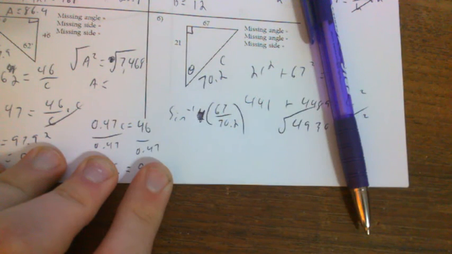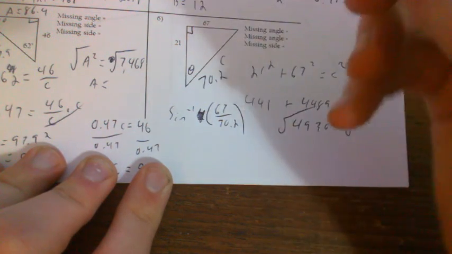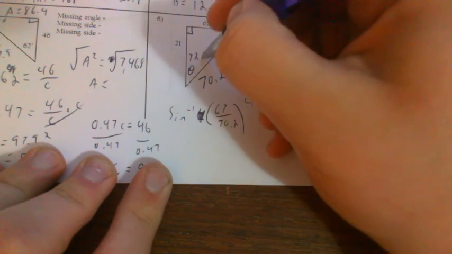Let me double check to make sure it's in degrees. It is, awesome. Okay, so we're going to go second sine of 67 divided by 70.2. And we get 72.6 degrees. So this is 72.6 degrees.